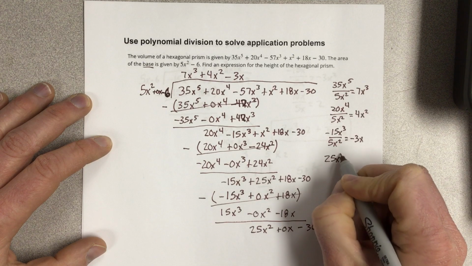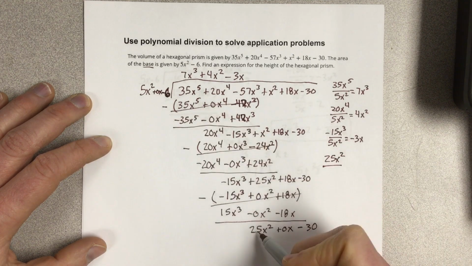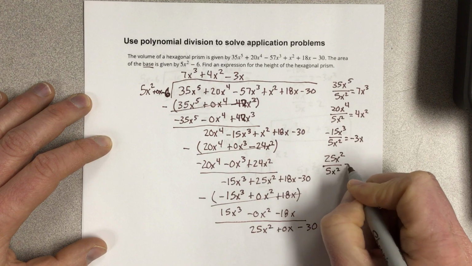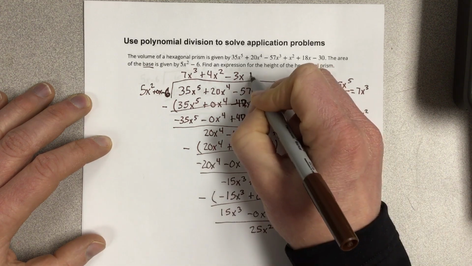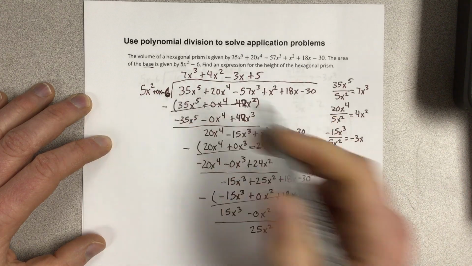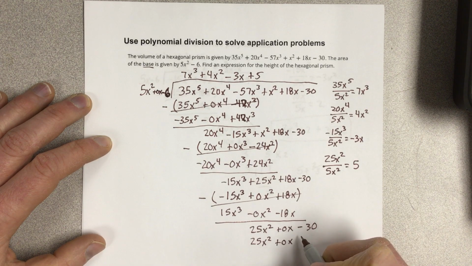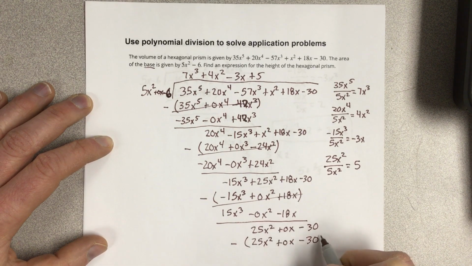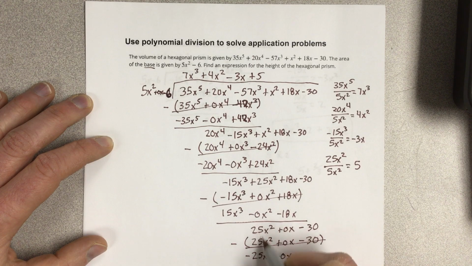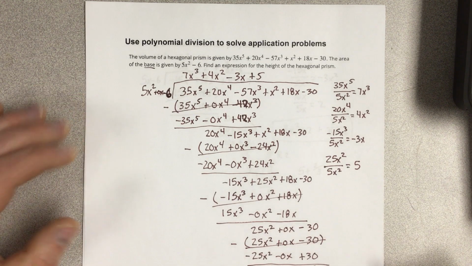25x squared divided by the 5x squared. We're seeing how many times it goes in there. You get 5, so we have plus 5. Multiply that through, you get 25x squared plus 0x, and then 5 times negative 6 is negative 30. We're going to subtract that. It's negative 25x squared minus 0x plus 30. That's 0, 0, and 0. So we have no remainder.